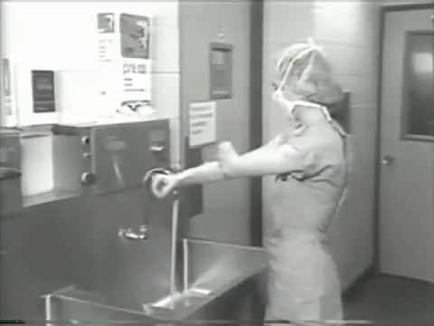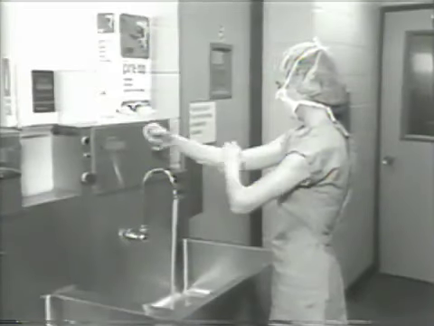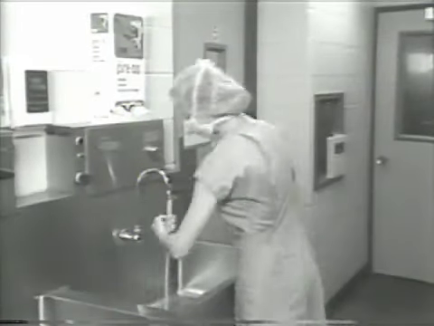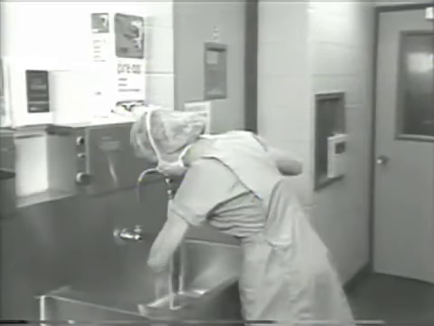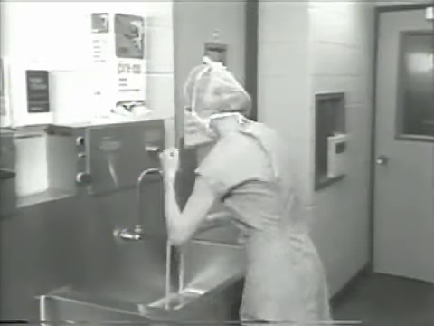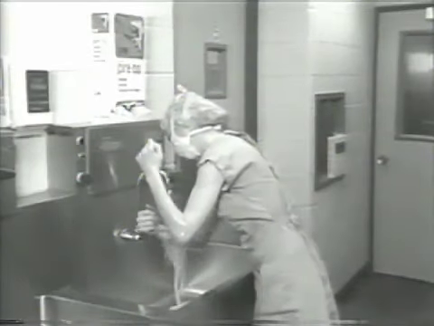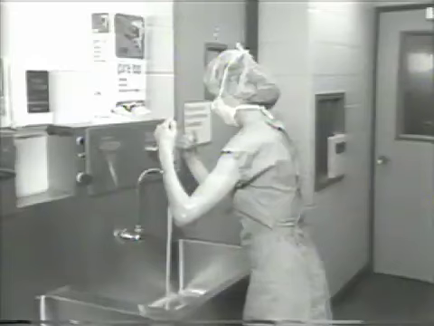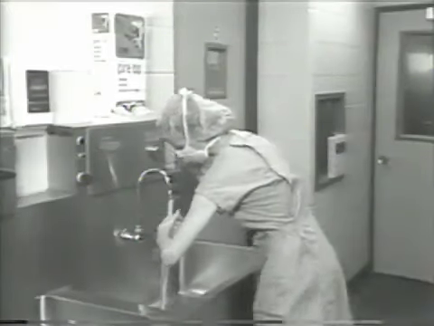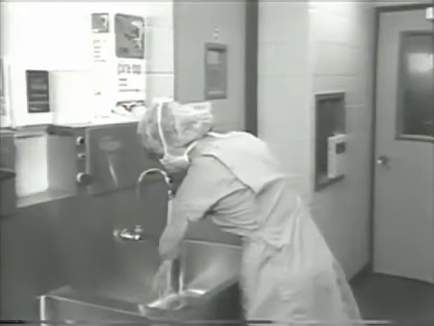After completing your 6-minute scrub, the sponge should be discarded in the proper receptacle. Then rinse your hands and arms thoroughly, allowing residual water to drip into the sink. If the sink you're using is automatic, it will turn off by itself. Otherwise, you will need to use the knee control.